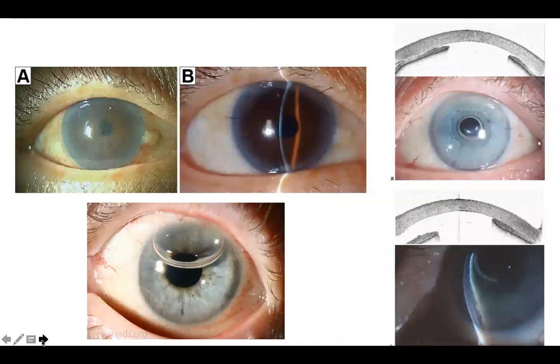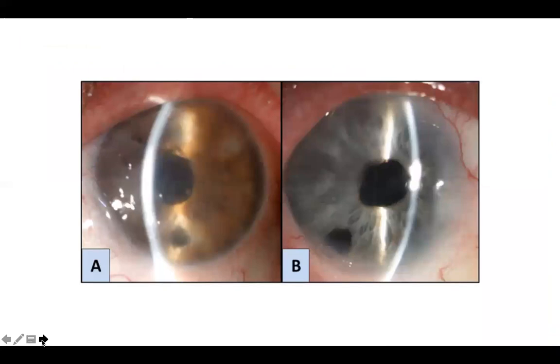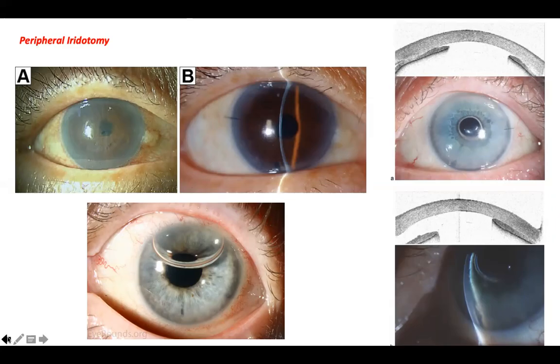This one, the peripheral iridotomy. All has peripheral iridotomy. Also in the SICK. What, ma'am? You are saying about peripheral iridotomy? Yeah. Because, can you go to the... Okay, all has. And there's also the bubble.